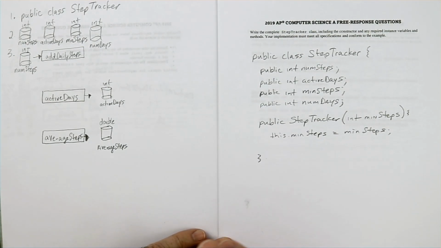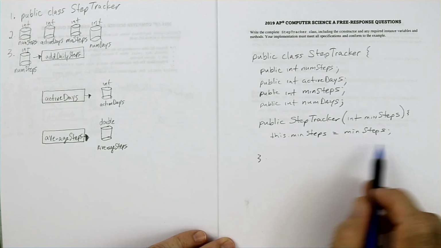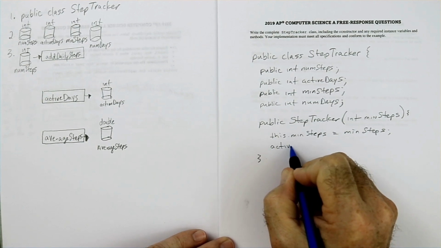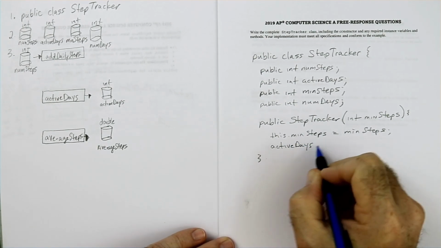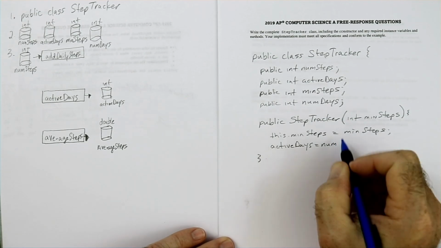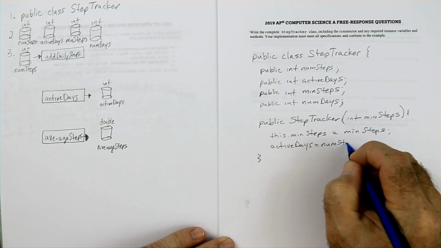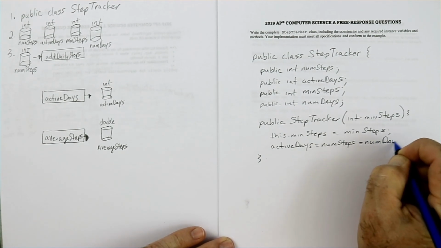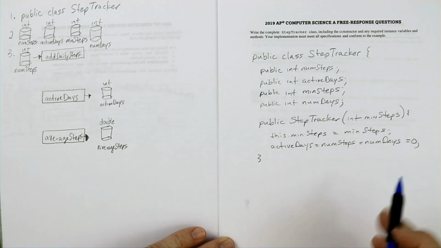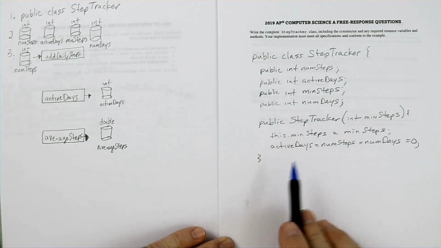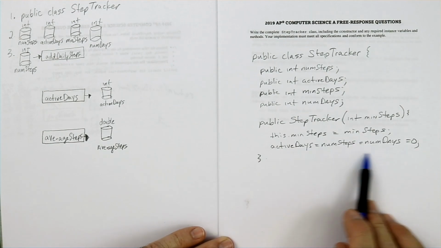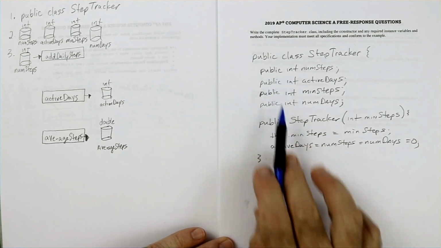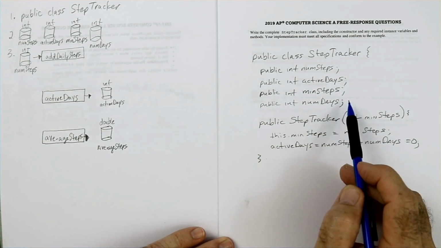And then we could declare the rest of them and set them to 0. So let's go ahead and do that now. Let's go active days equals num steps equals num days equals 0, kind of a shortcut to declare all three of those without laying them out like this. Now, if you're not comfortable with that type of terminology, go ahead and just list them like this and set them equal to 0, or you can set them equal to 0 up here.